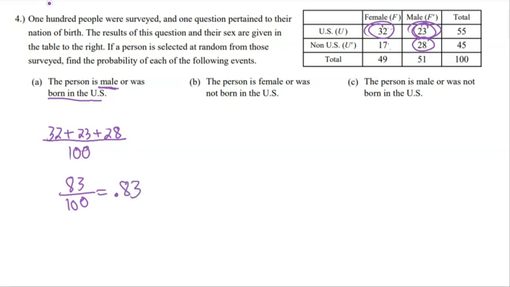Now, there's a more precise way of doing this, and that's where basically you add together all the males, which is 51, and you add together all the people who were born in the US, which is 55, so 51 plus 55, and then you subtract away all the people that fit both categories, which is 23. And if you did that over 100, you would get, well, 51 plus 55 is 106, and 106 minus 23, again, is 83 over 100, and so it's 0.83, okay?